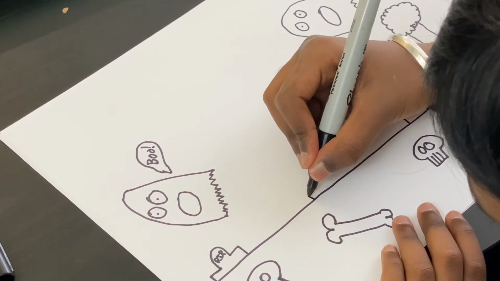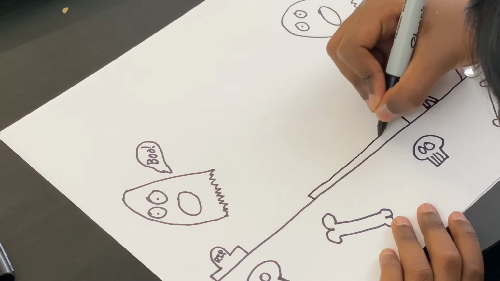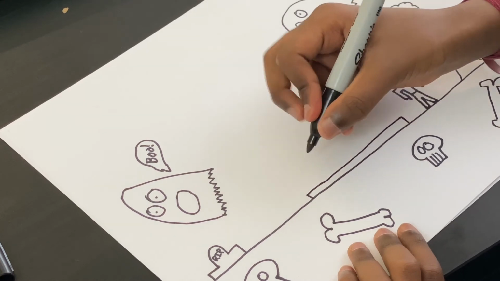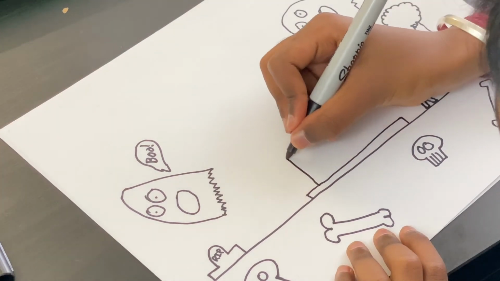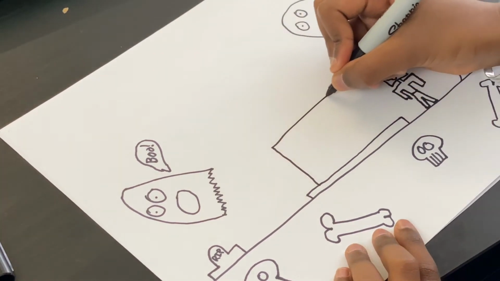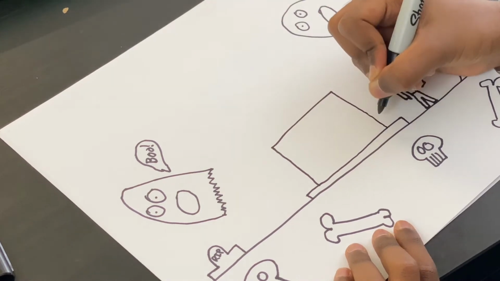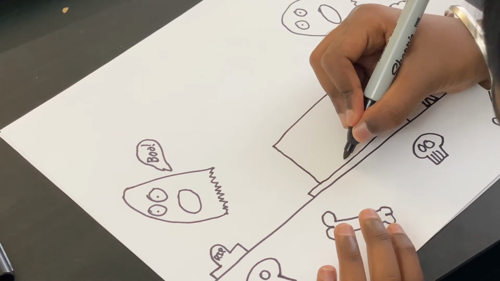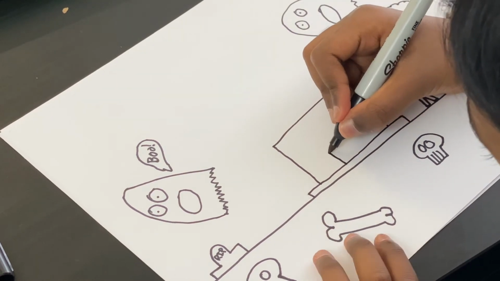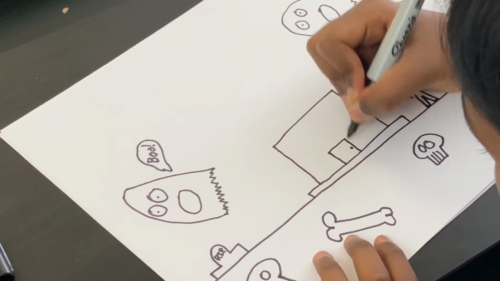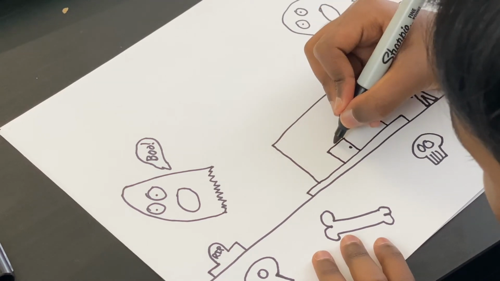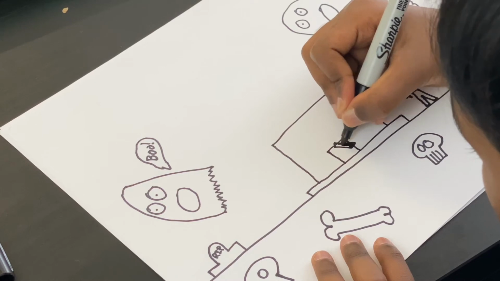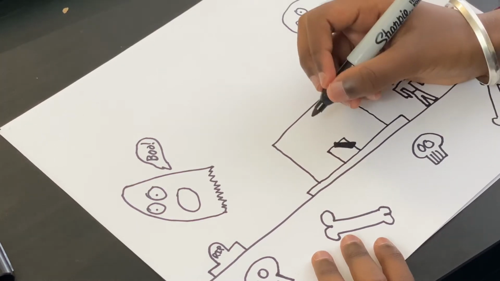So let's add a rectangle for the porch, and then for the inside of the house we can add a square, and then we can add a door that is abandoned, so we can make some rectangles and then color them in.